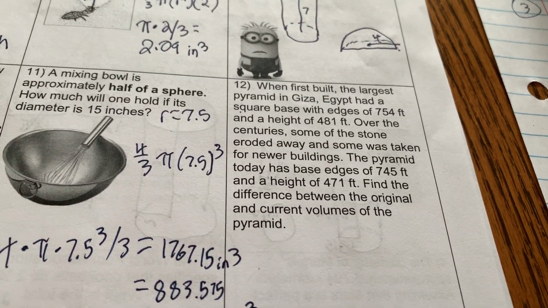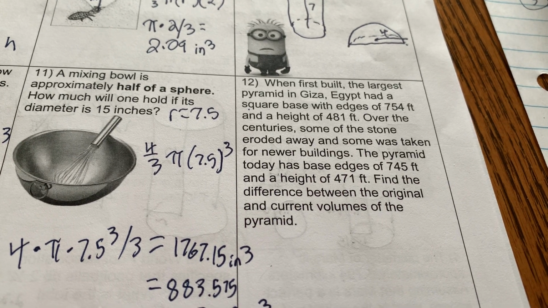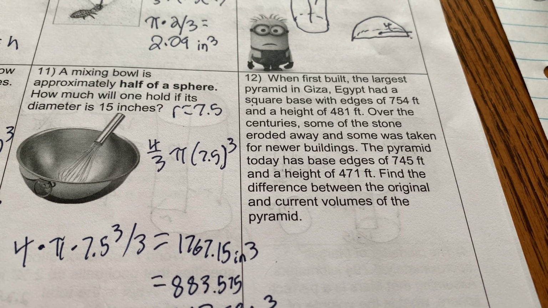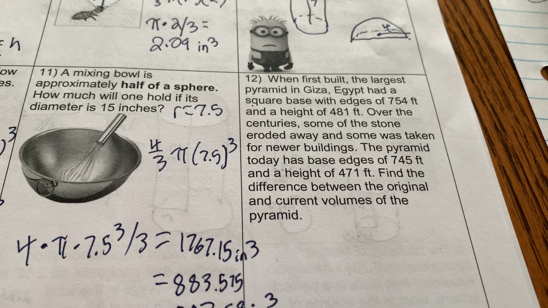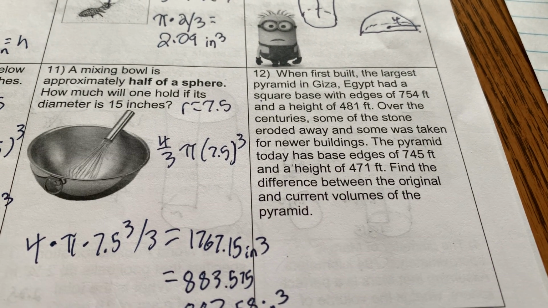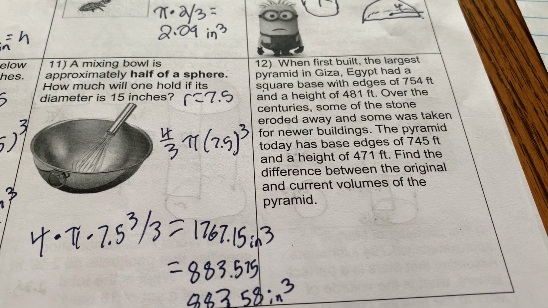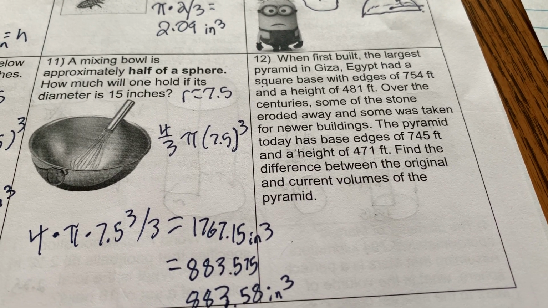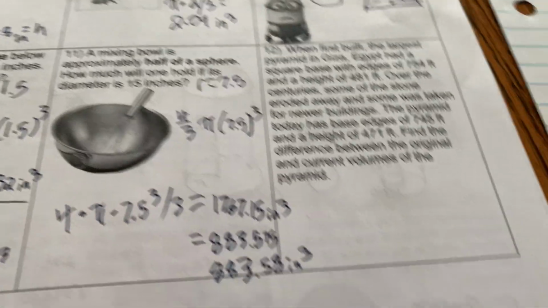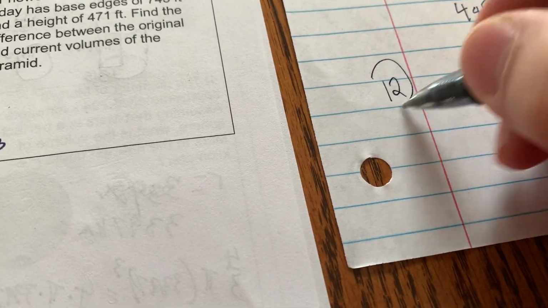When first built, the largest pyramid in Giza, Egypt, had a square base with edges of 754 feet and a height of 481 feet. Over the centuries, some of the stone has eroded away and some was taken for newer buildings. The pyramid today has base edges of 745 feet and a height of 471 feet. Find the difference between the original and current volumes of the pyramid. So I just have to get the original volume, the current volume, and subtract them. I'm going to do this over here on my paper. It's the same formula, okay?